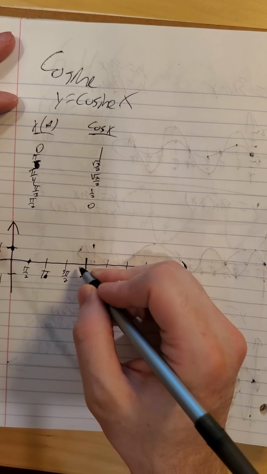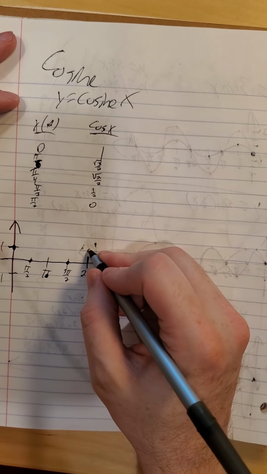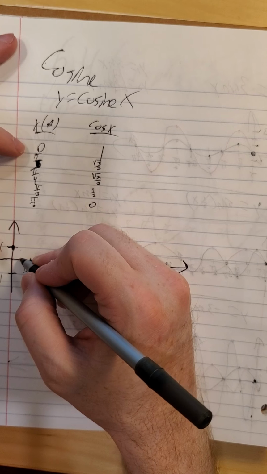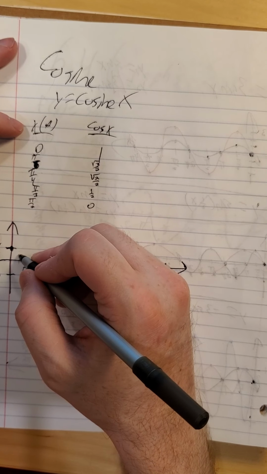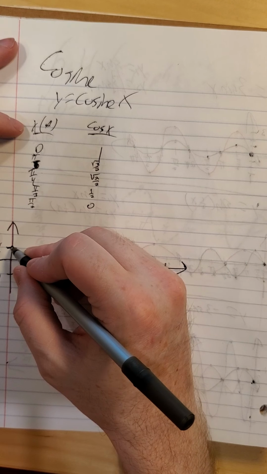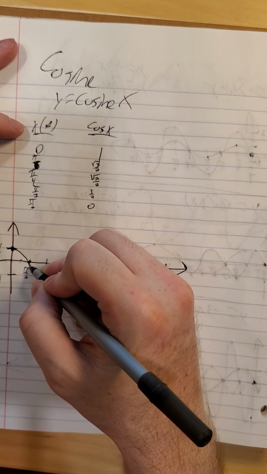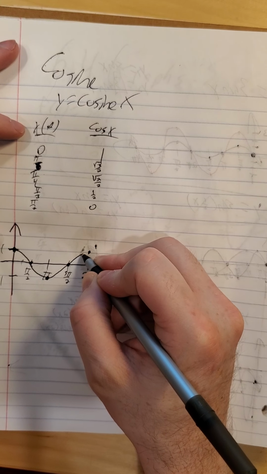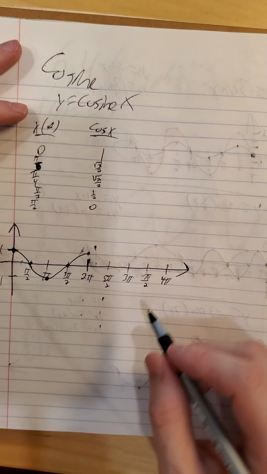At pi, we're down to -1, at 3 pi over 2, we're back to 0, and at 2 pi, we're back at 1. And then here's, for example, halfway in between, that is root 2 over 2. So we have our nice little curve here. And in calculus, you'll get to study the slope of that a little more.